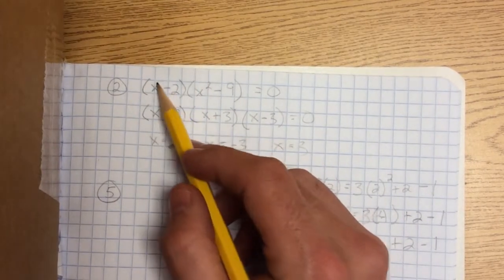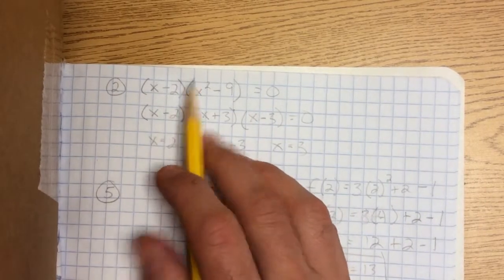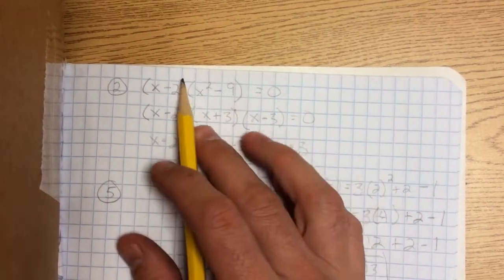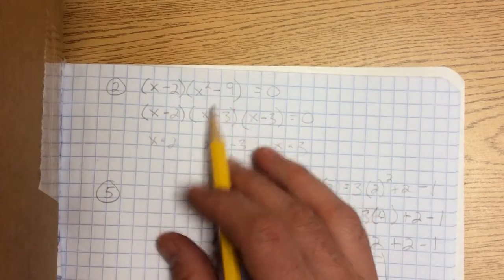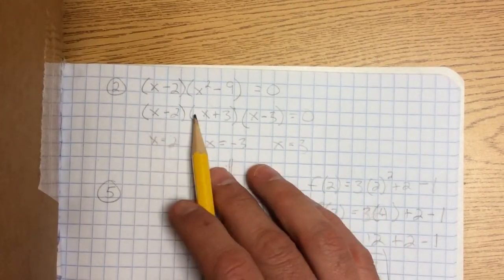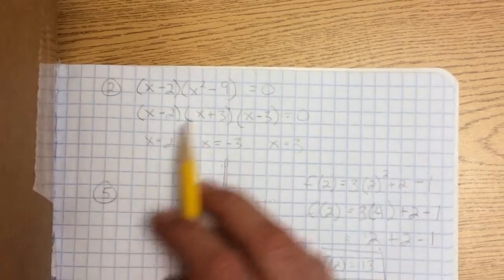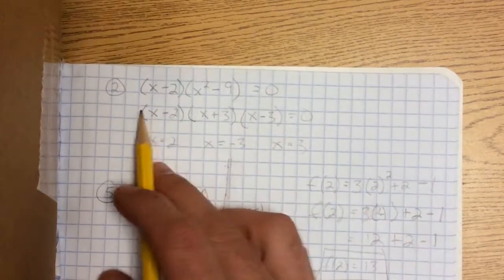It might be tempting to try to distribute this, but then you're going to get x cubed. The best way to do it is to recognize that this is factorable. So we have x squared minus 9. That can be factored into x plus 3 times x minus 3. So now we have the quantity x minus 2 times the quantity x plus 3 times the quantity x minus 3. And we want to know what values of x make this 0.